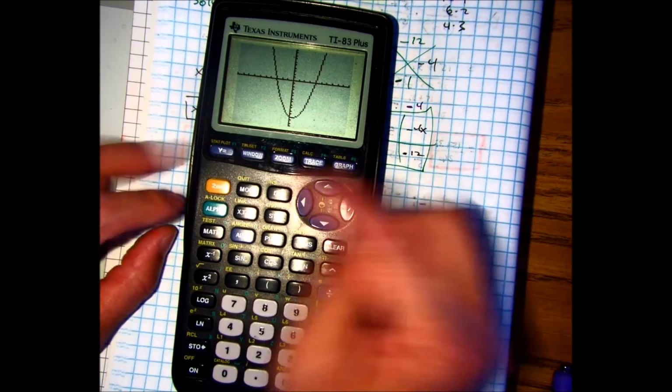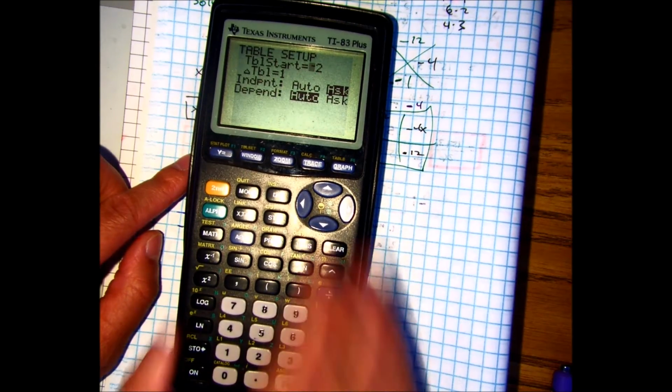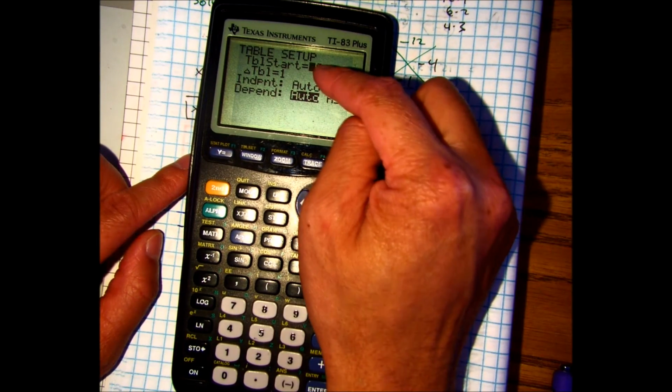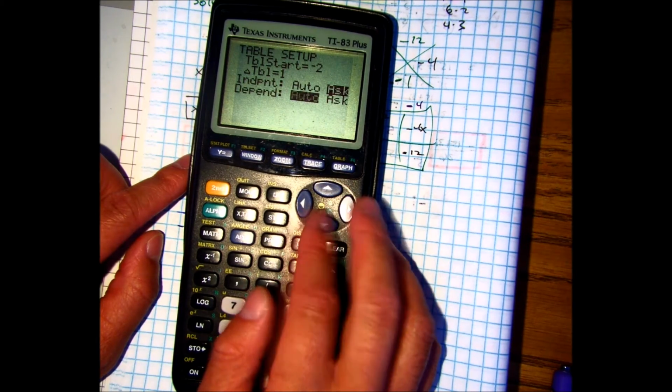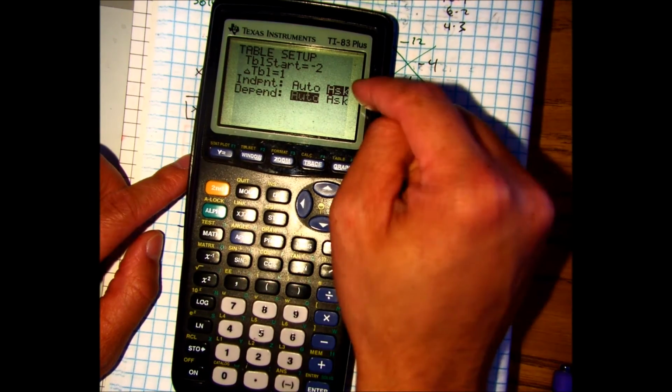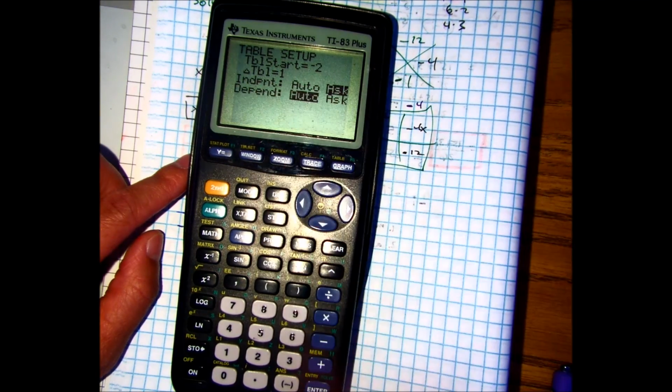What command, class? I don't care what the table start is. I don't care what the delta is. I do care that it's on ask and then auto. The calculator is going to ask us for a number, which we'll give it, and then it'll automatically calculate the dependent. Make sure those are highlighted.